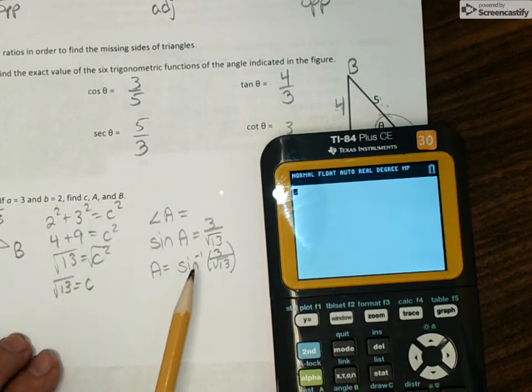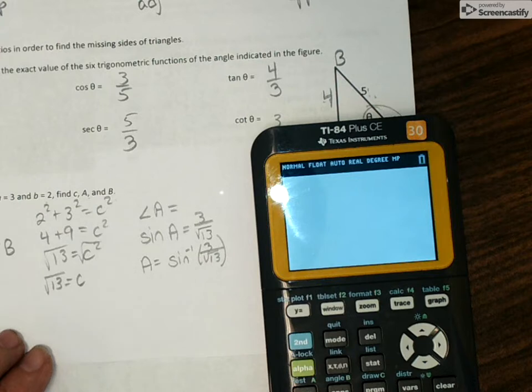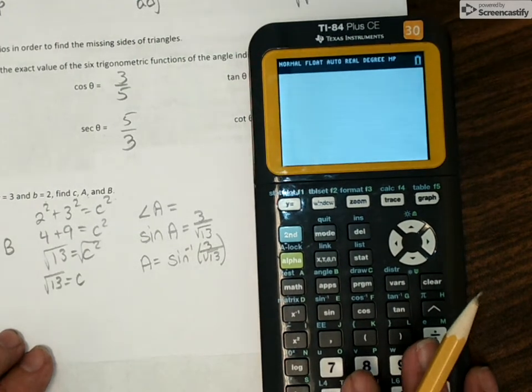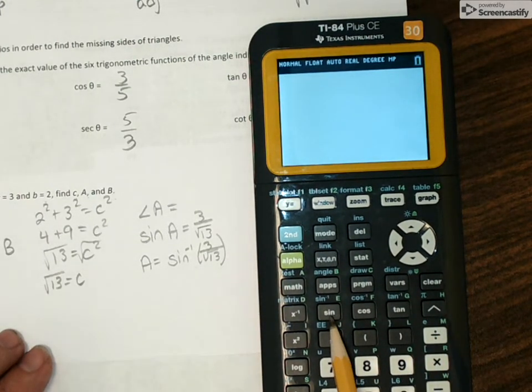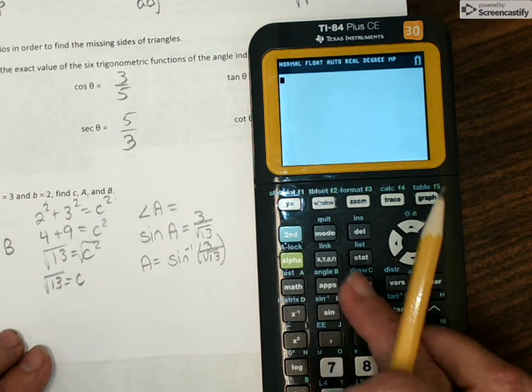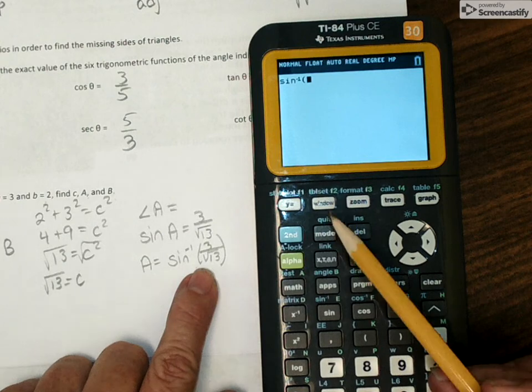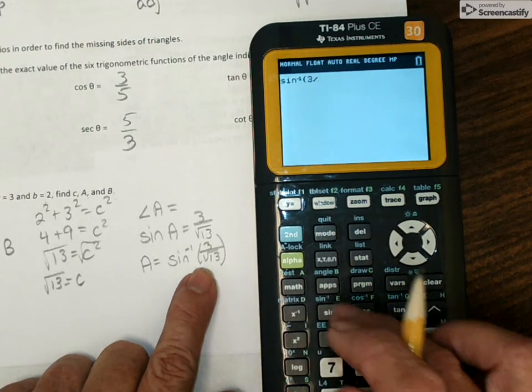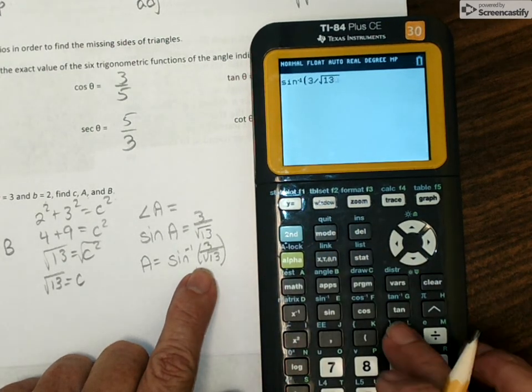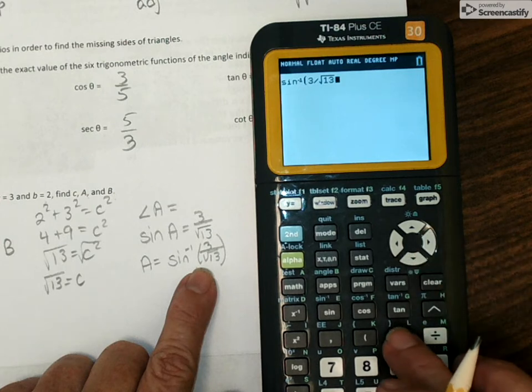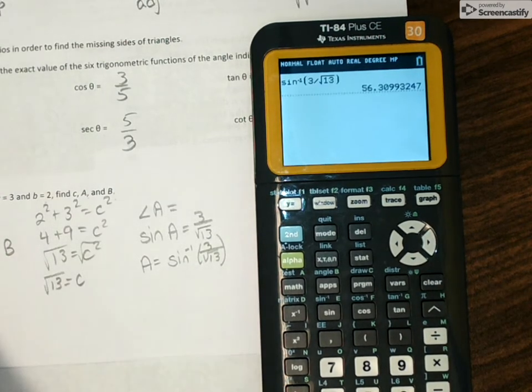So now I want sine inverse. So we see our sine button. Here's sine. I want sine inverse. So I do the second sine. And in here I want to do 3 divided by the square root of 13. Come out of there and enter.